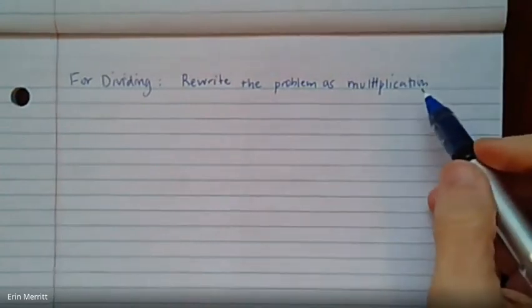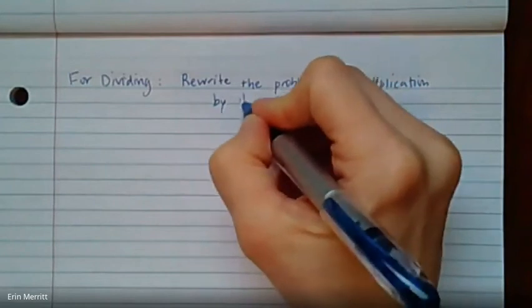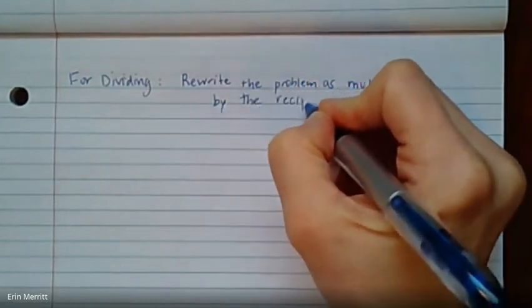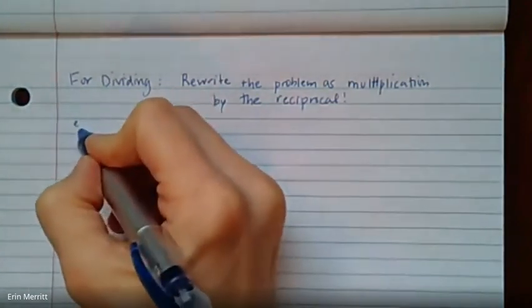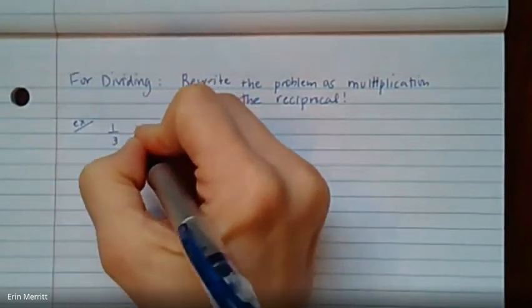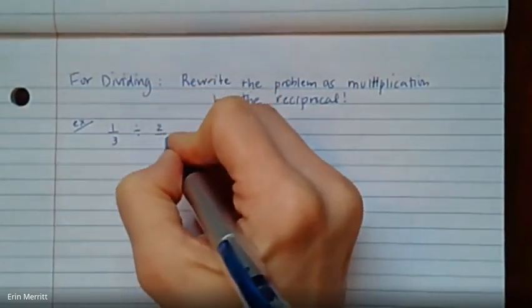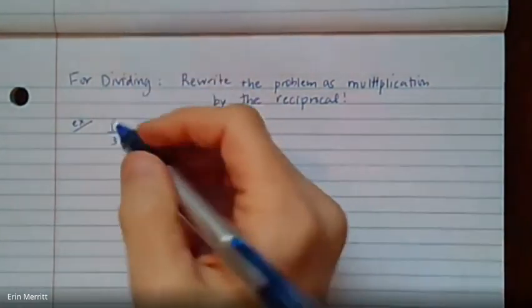Rewrite the problem as multiplication, and specifically multiplication by the reciprocal. So what we might remember with dividing fractions, if I have 1/3 divided by, let's say, 2/3, all right? You might have learned it as keep, change, flip, or same, change, flip, something like that.